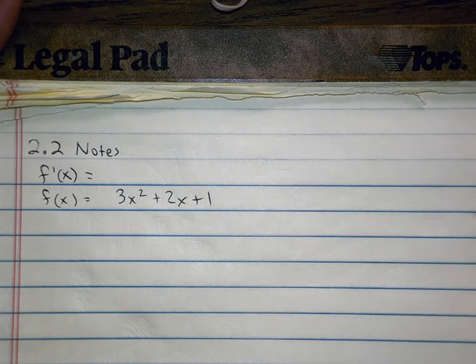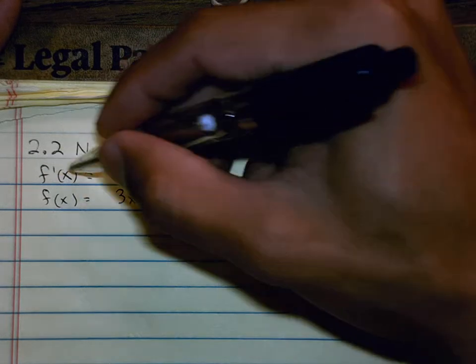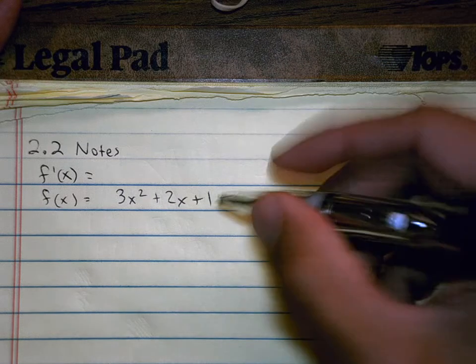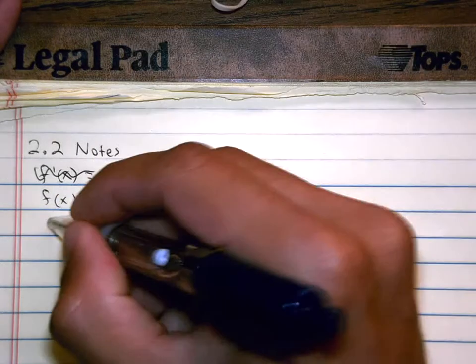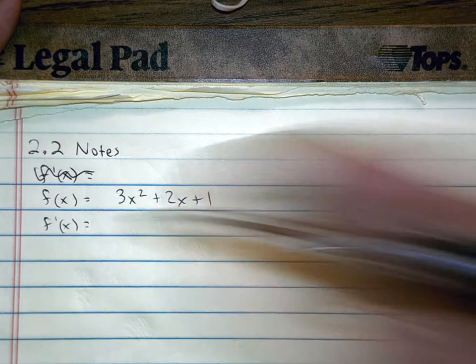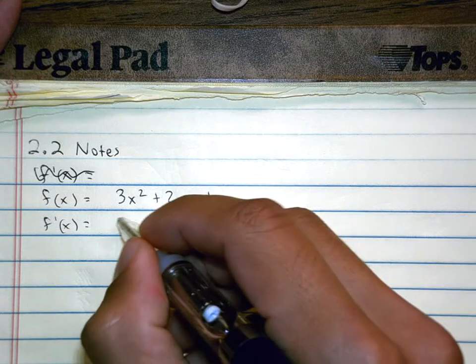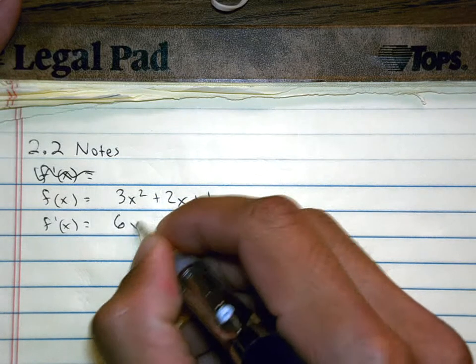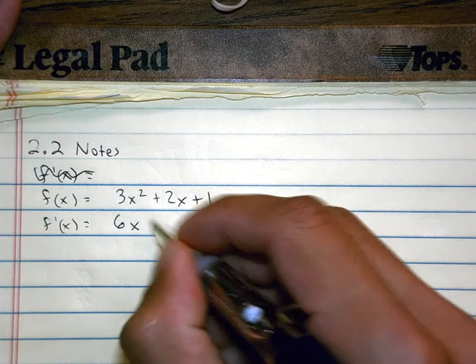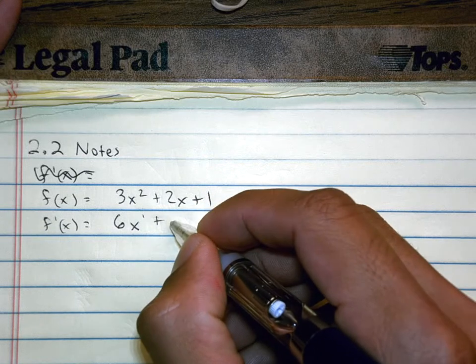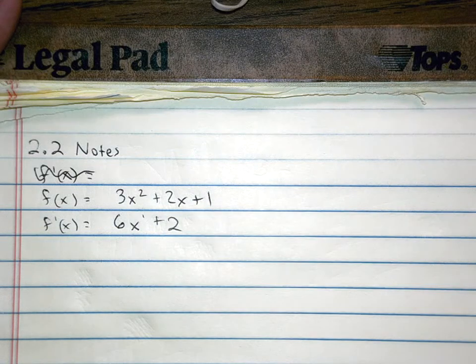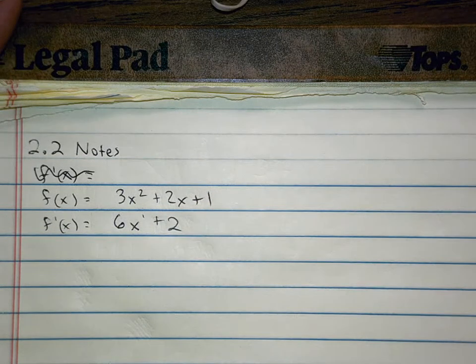The power rule. And using the power rule, the derivative of this equation, I kind of feel like I should write it below it just because we've been using stuff like that. The derivative would be 6x to the first plus 2, and that's the derivative. That's how fast it will be for you to find derivatives now.